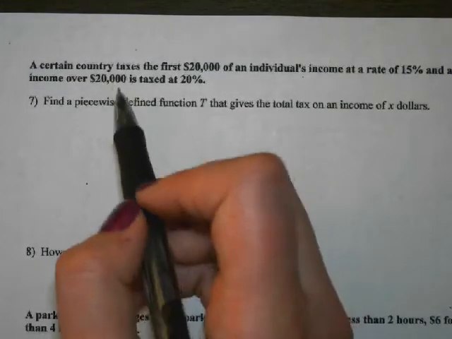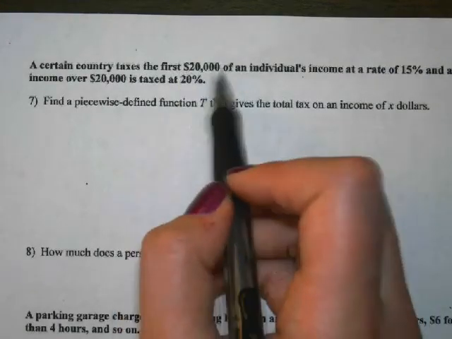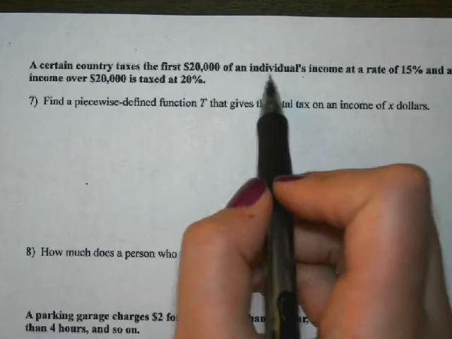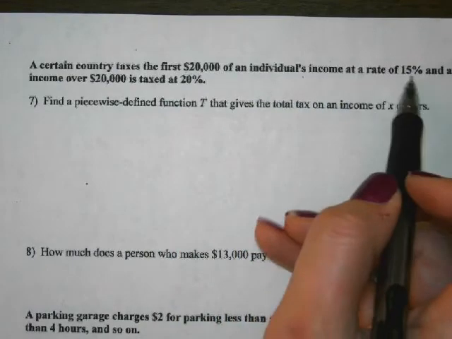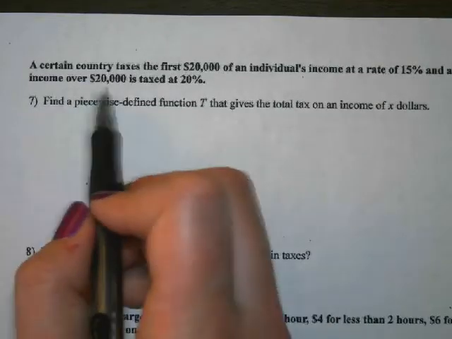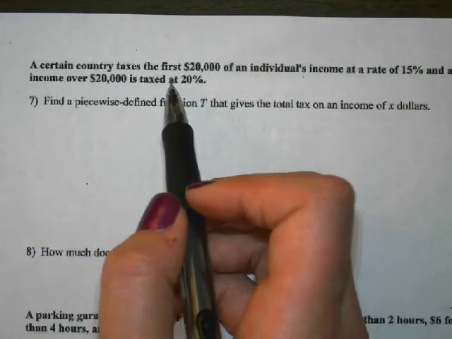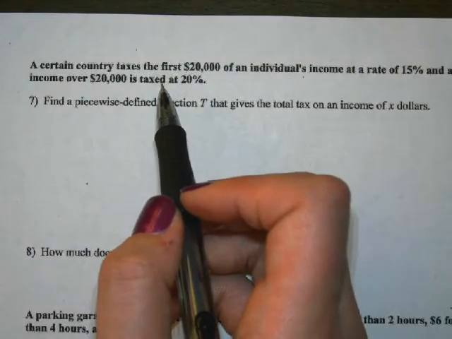So we have taxes for $20,000. The first $20,000 of somebody's income is taxed at a rate of 15%. And then any money over $20,000 is taxed at 20%. So here we don't have two clear situations.